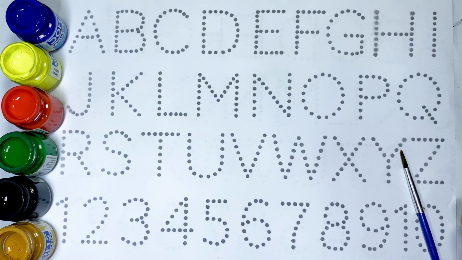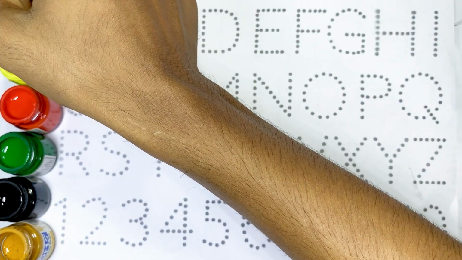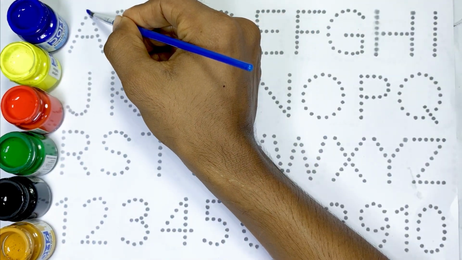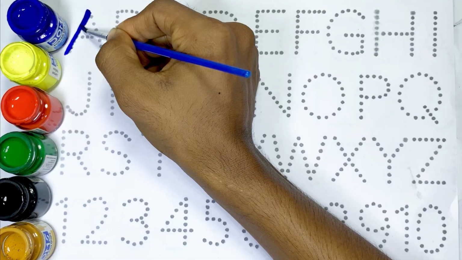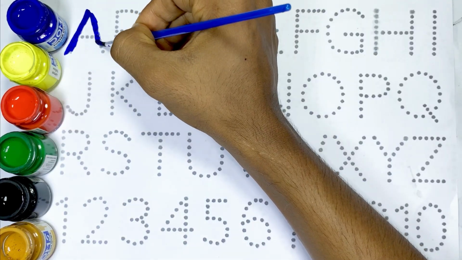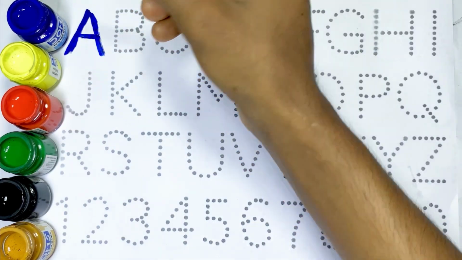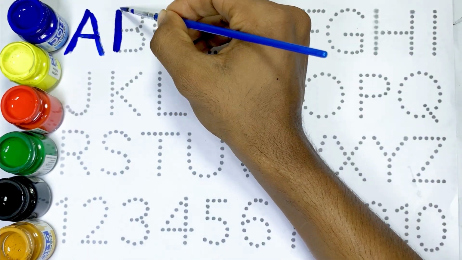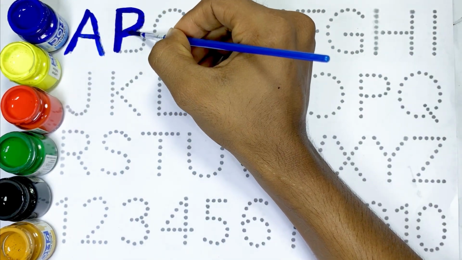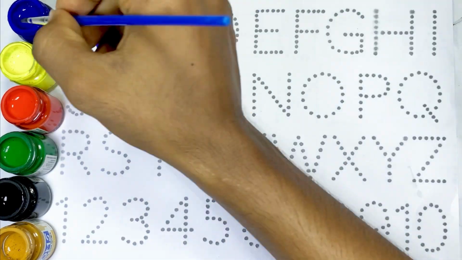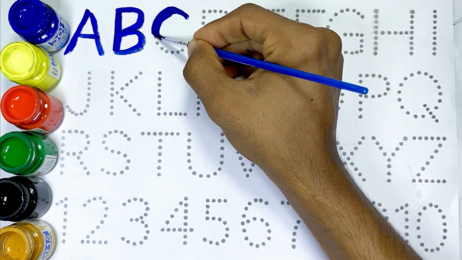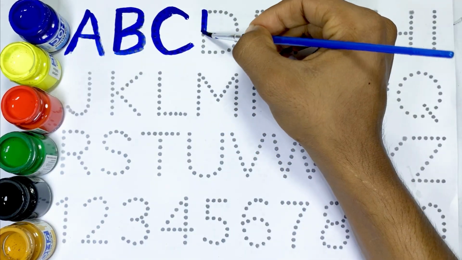So kids, now you draw alphabets. And first you draw A and U is blue color. A for apple. B for ball. C for cat.